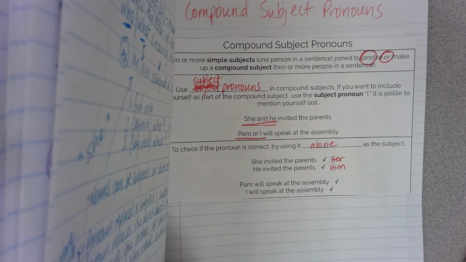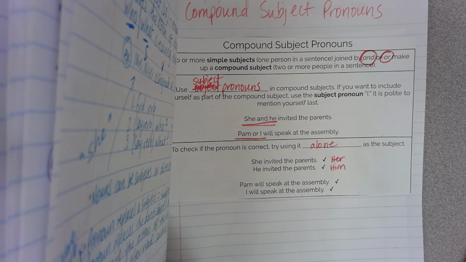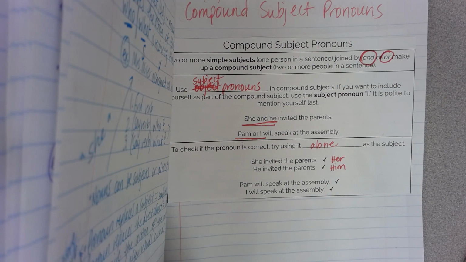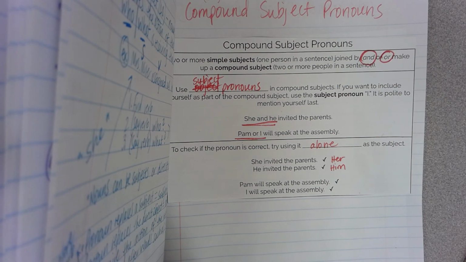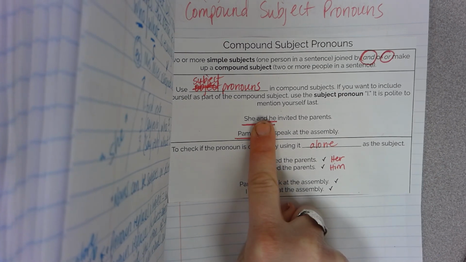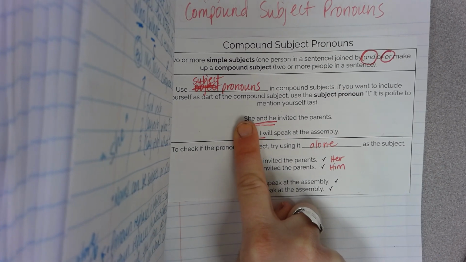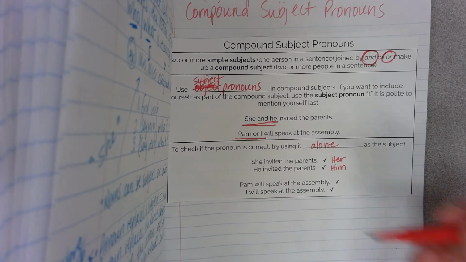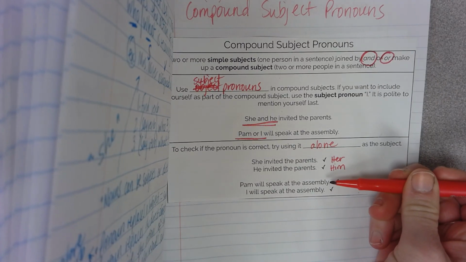Okay, they are subject pronouns. They are supposed to be used before the verb, not after the verb. Okay, the next one. Pam will speak at the assembly. You can split them up. Yep, that makes sense. I will speak at the assembly. Yeah, that makes sense. Even though Pam is not necessarily a pronoun, we could replace Pam with I.